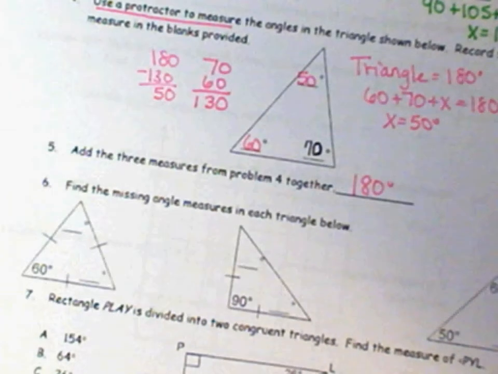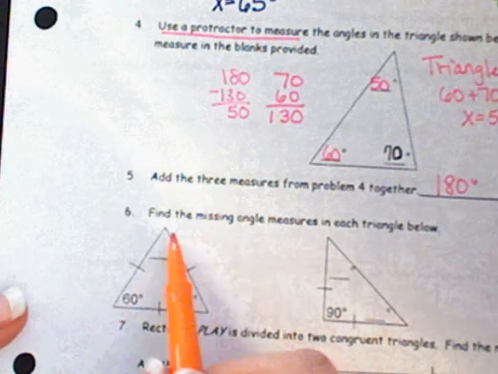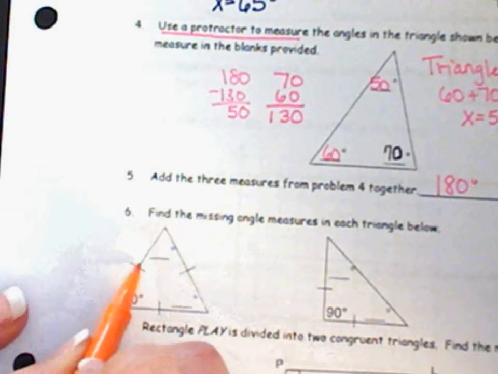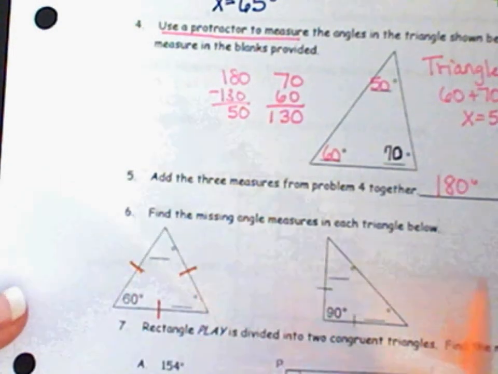So that problem was a little bit difficult because this was not measured right to begin with, which then throws the rest of the measurements off. But when we round, we can go ahead and get a solid number, as long as they all add up to 180. The three measures from problem 4 together, 180 degrees.